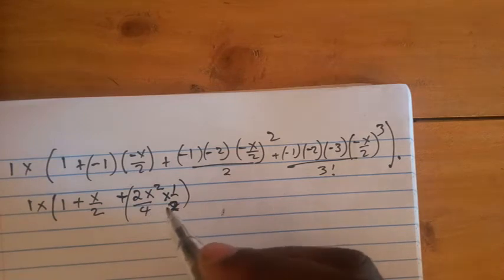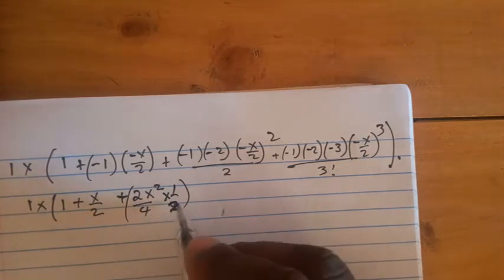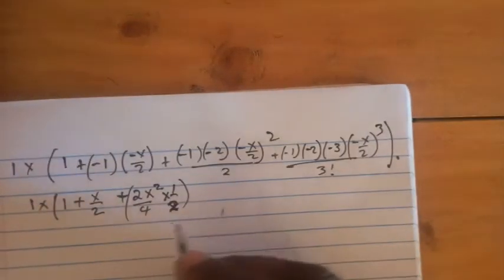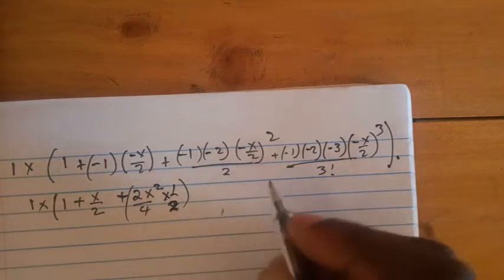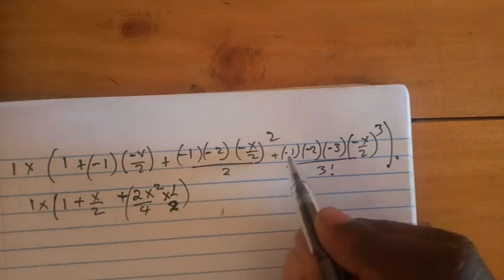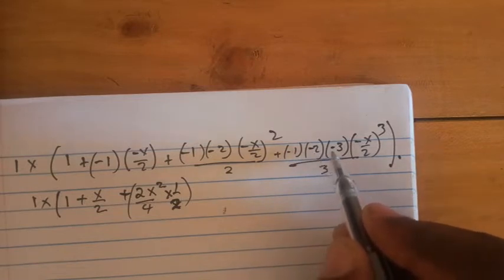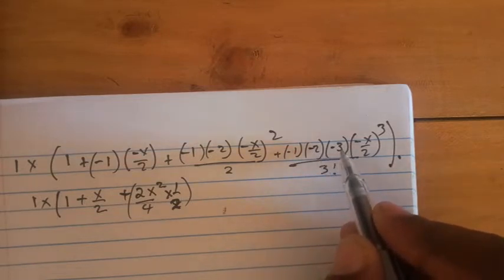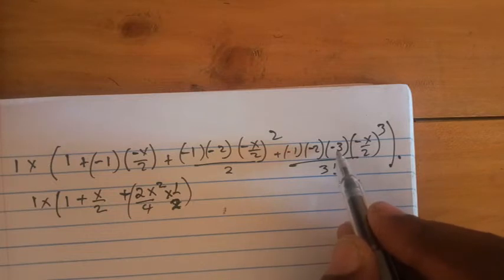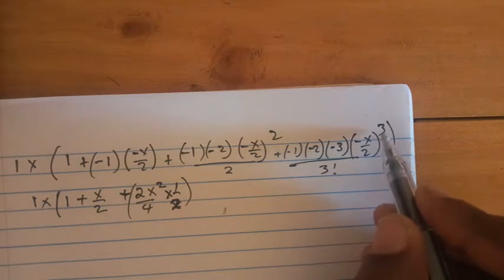Of course, we have something to do with these 2 cancels with that, but let's first of all take care of this. There is minus 1 times minus 2, that is 2, times minus 6 times minus 3, that is minus 6, minus 6 times minus x squared.